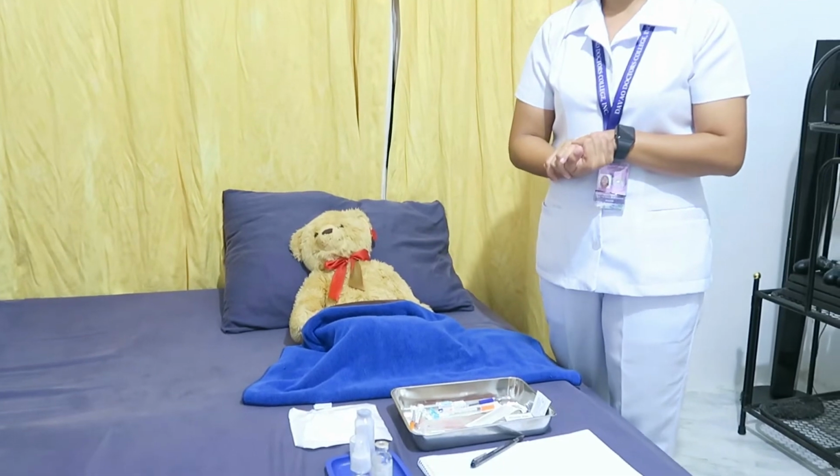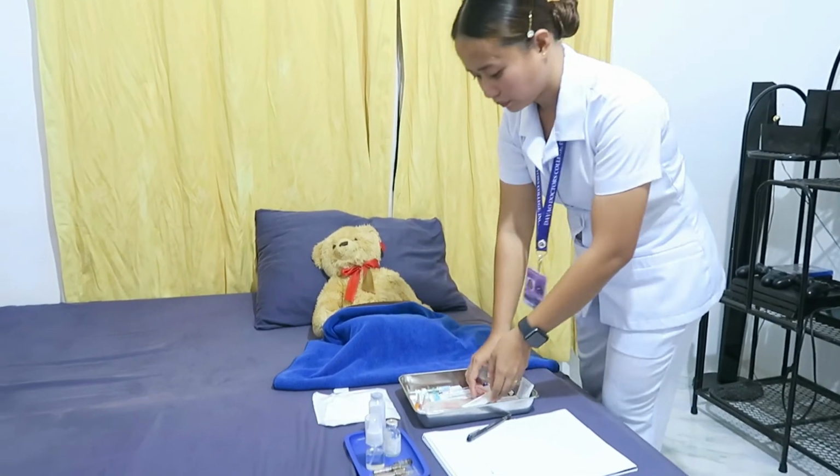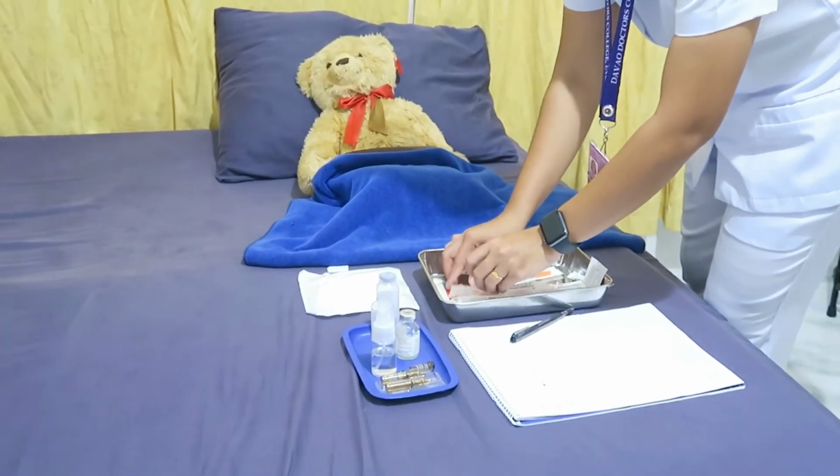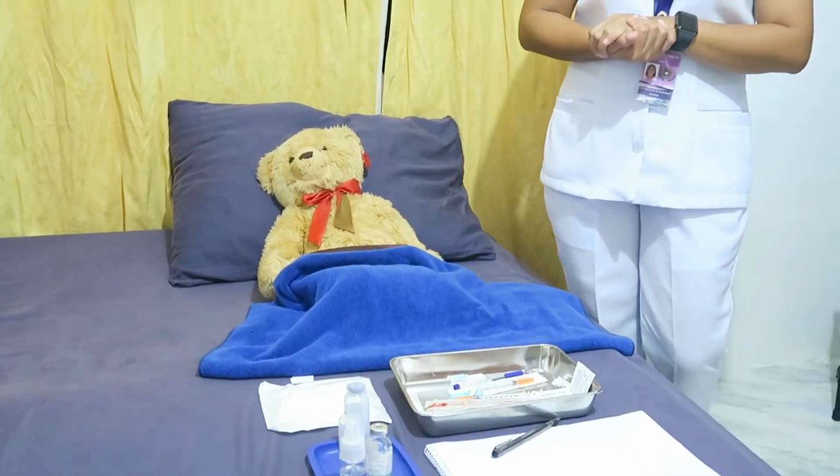So, the next procedure is to dispose of supplies appropriately. The rationale for that is that proper receptacles are used to prevent others from being pricked with the needle and syringe. Let's proceed to the next procedure.